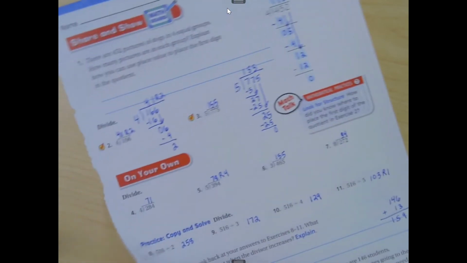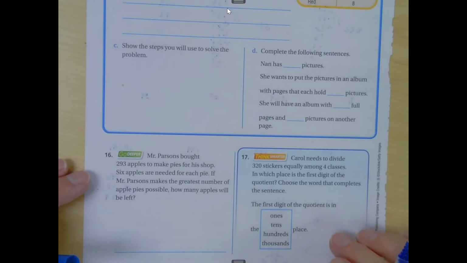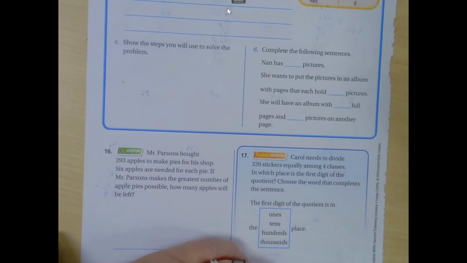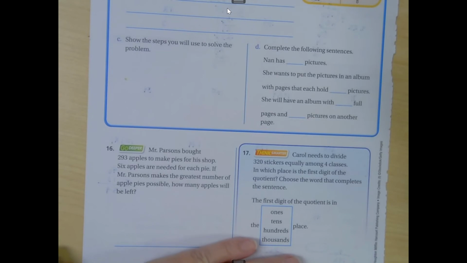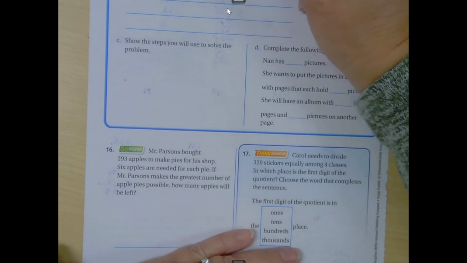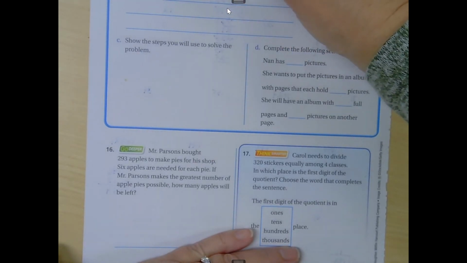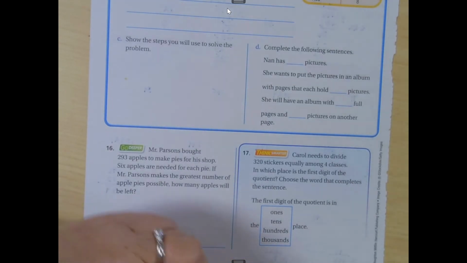Okay, let's turn the page over. Okay, Nan wants to put 234 pictures in an album with a blue cover. How many full pages will she have in her album? What do we need to find? We can just underline how many full pages will she have in her album. Draw an arrow there. How will you use division to find the number of full pages?